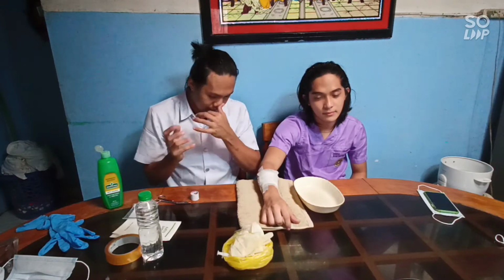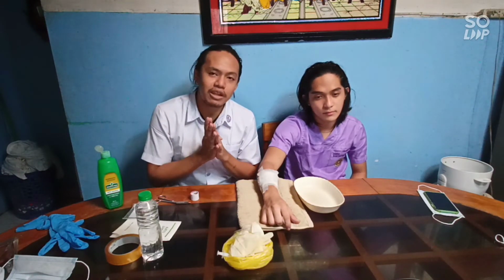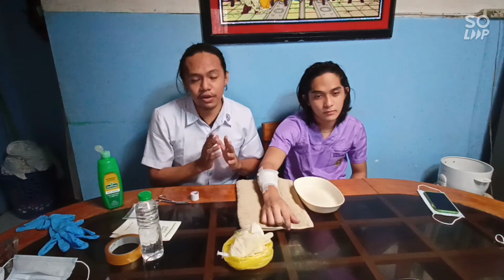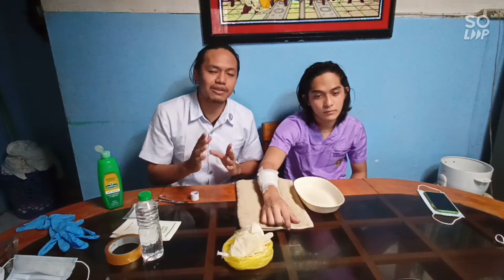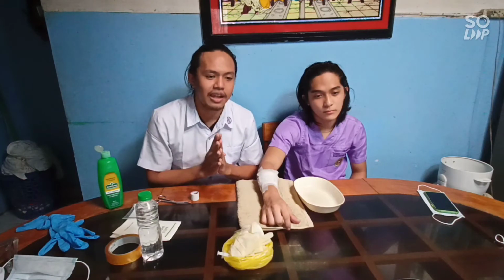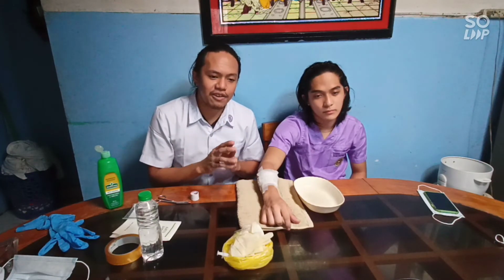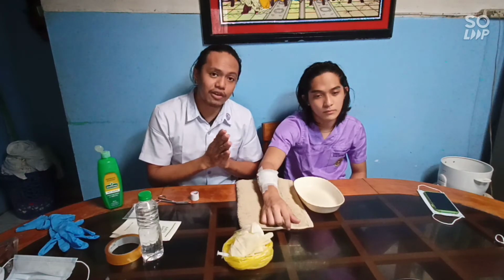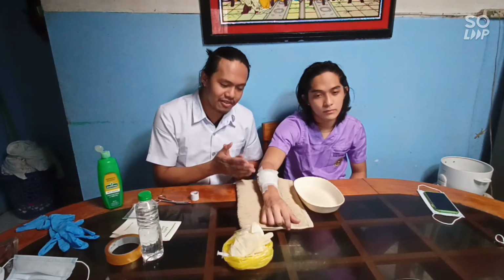Okay, next is to monitor type of tissue in wound bed. Monitor the type of tissue in the wound bed in order for us to know if the wound of our patient is healing progressively. The next is to inspect dressing once every shift or as ordered, in order for us to know if our dressing was a success or if it needs to be changed.